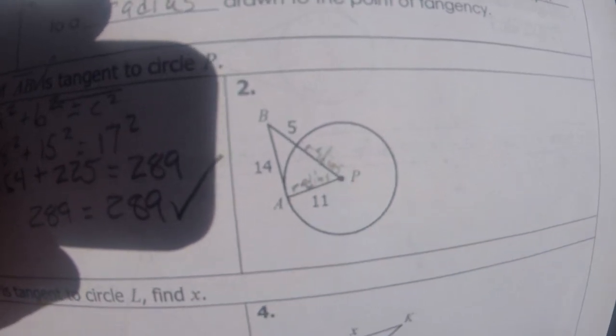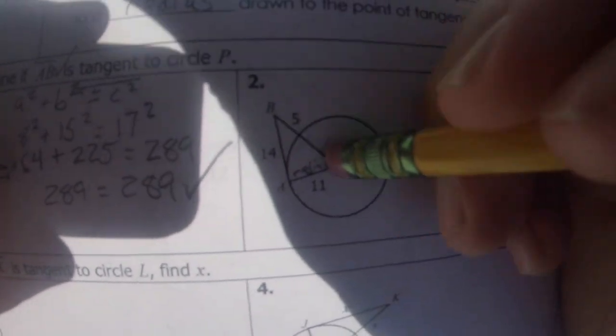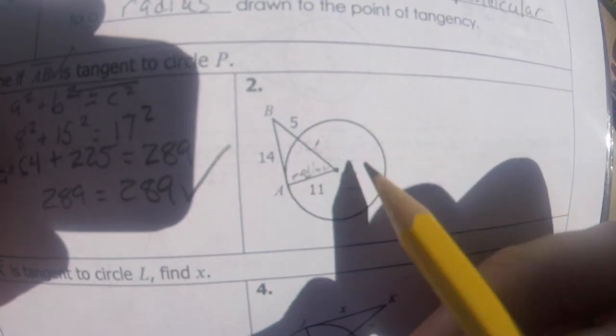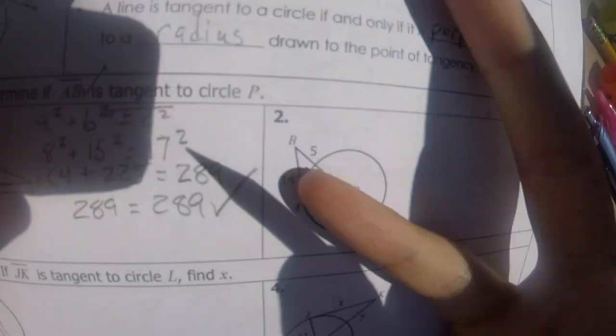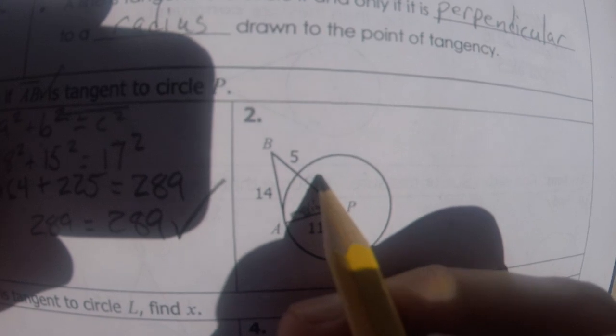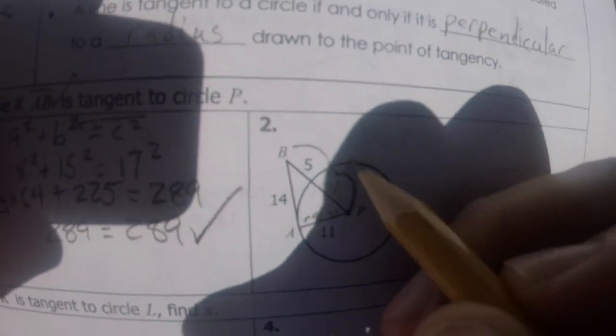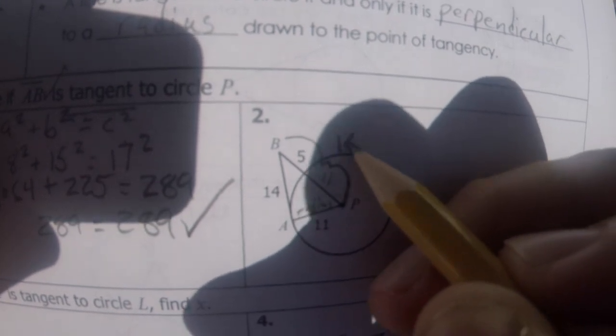Does the radius of a circle ever change? No. The radius of the circle, no matter where you draw it, is going to be the same all the way around, the same exact distance. So if the radius is 11 here, that means this radius has to be 11 here, which means this would be 16 units long.